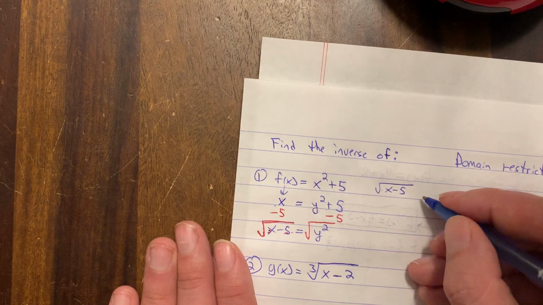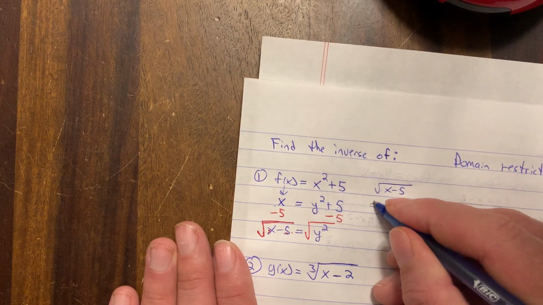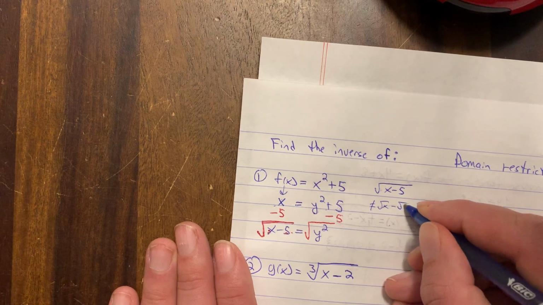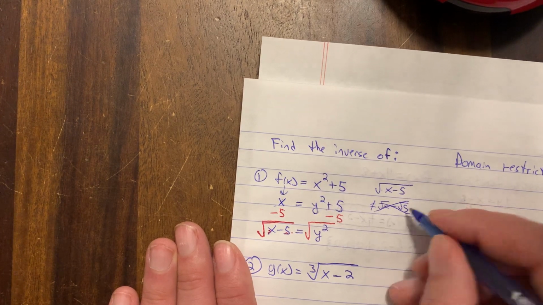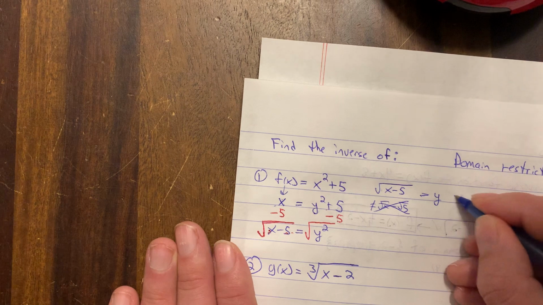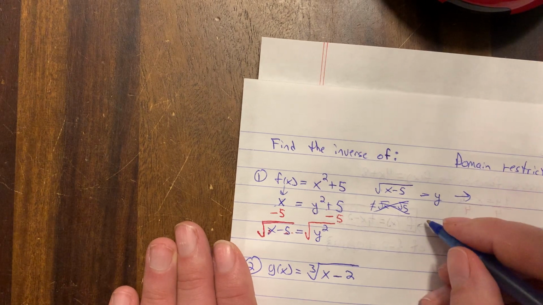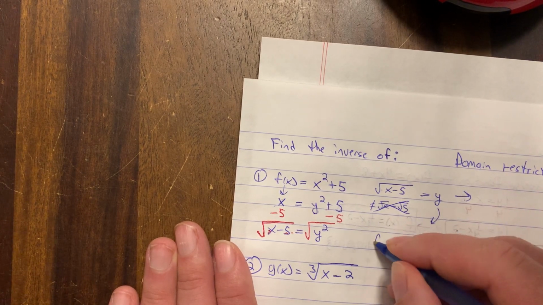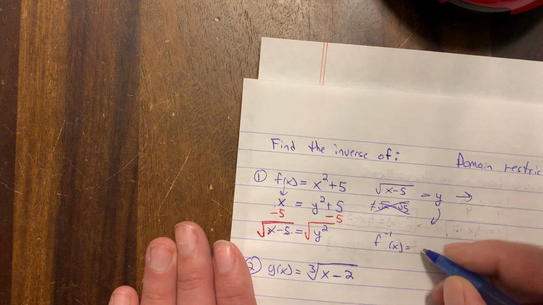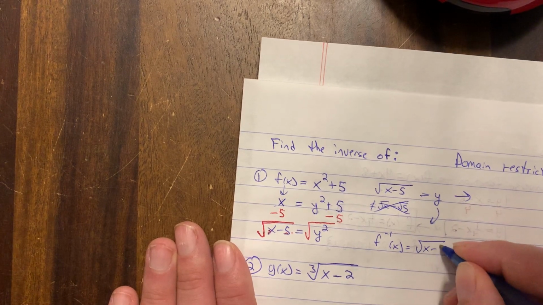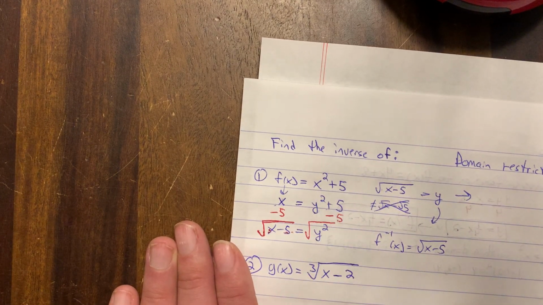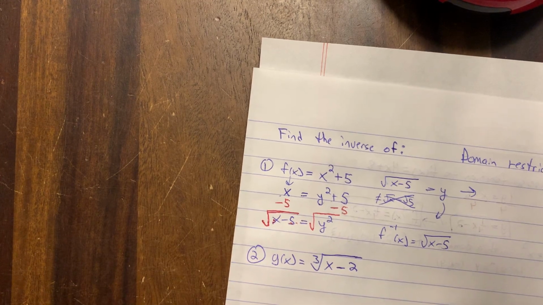This cannot be simplified, nor can it be broken apart. This does not equal square root of x minus square root of 5. That's not true. So this is equal to y. And so we can rewrite this as f inverse of x equals square root of x minus 5. So the inverse function was square root of x minus 5.